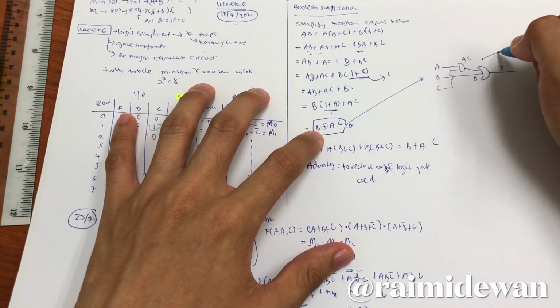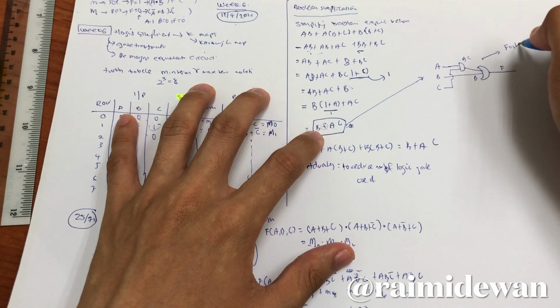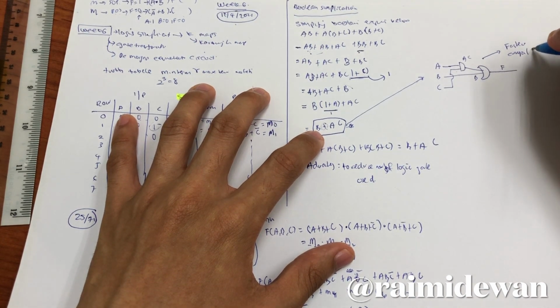So what is the advantage? Further specific advantage, it is faster, compact design, and lower cost. Of course, obviously, because we use lower chip, okay, lower number of chips.